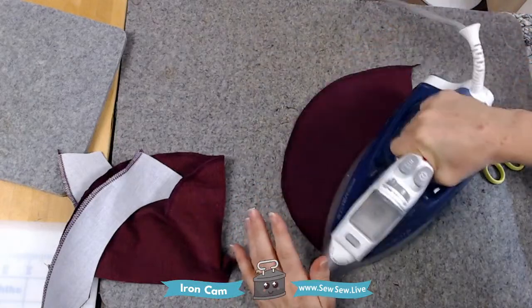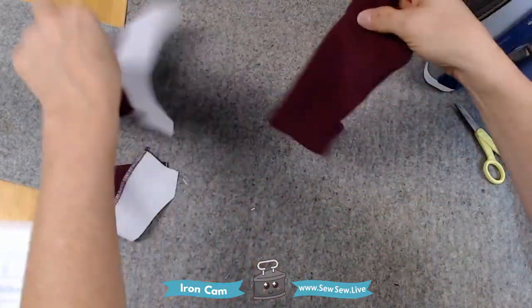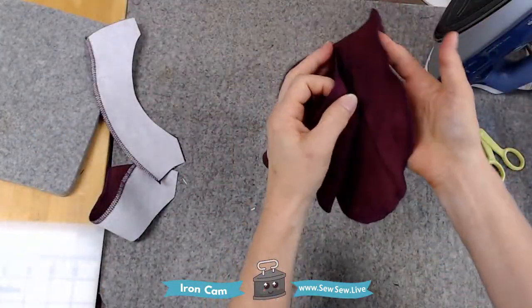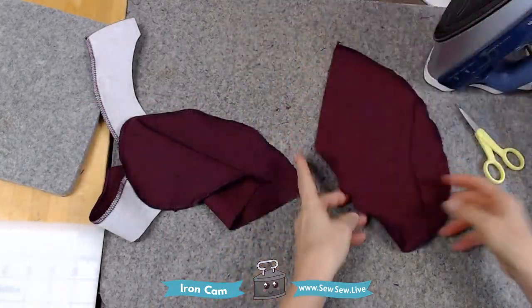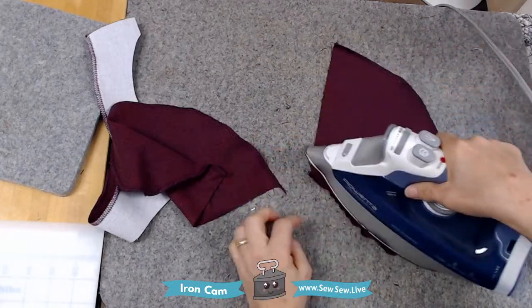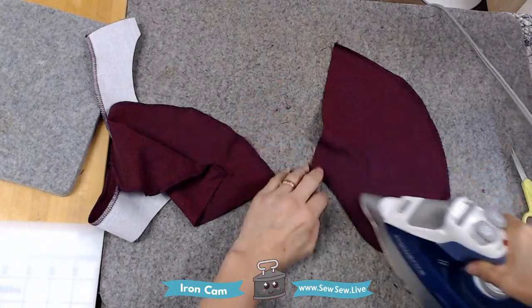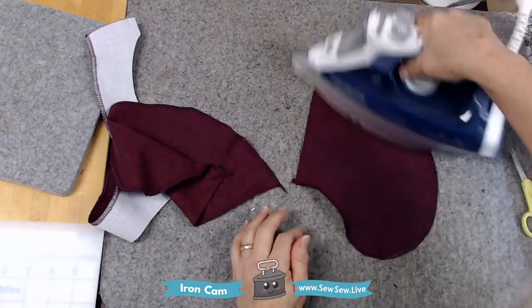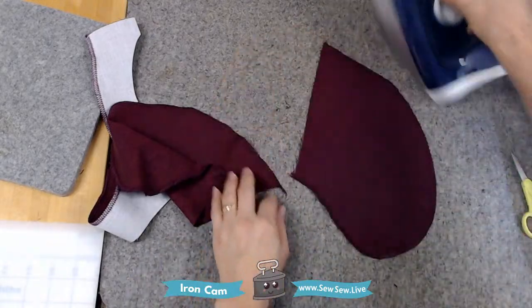I'm just going to press this nice and flat because it gets a little ruffly. You can see the difference here. See the difference? Just kind of ruffly. You got to kind of tame it. All that bias right there, look at all that ruffle. All that bias on the pocket edge, you got to kind of reel it in a little bit once you've sewn it.